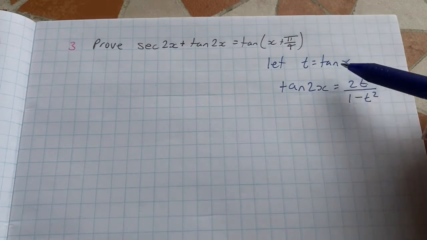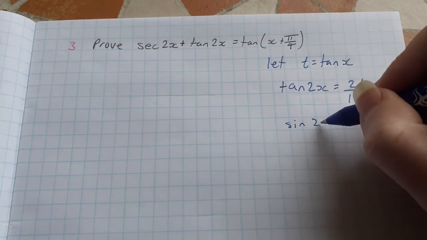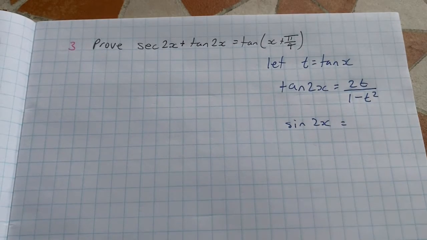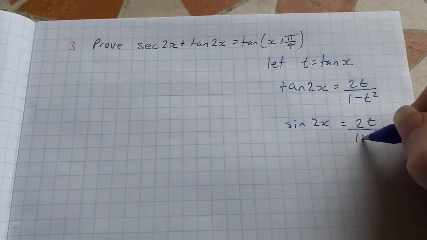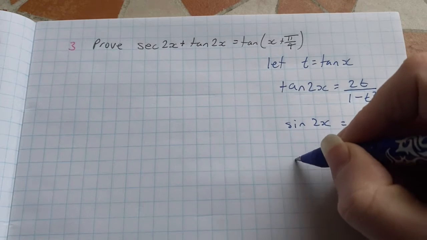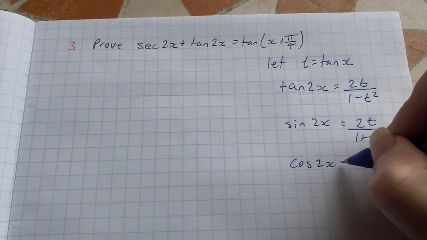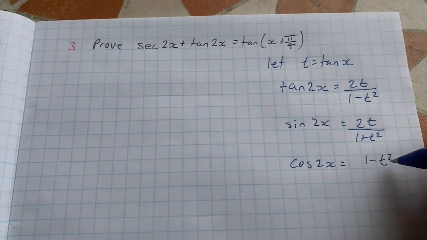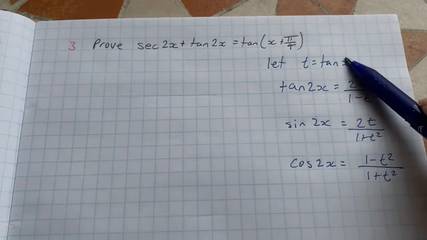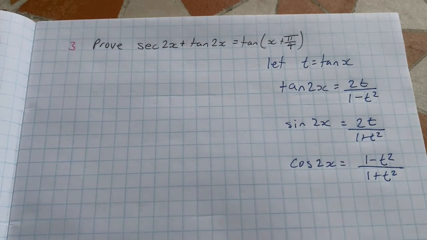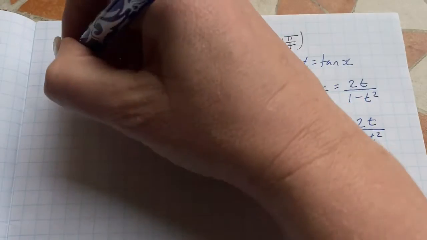So I'm just doubling all of those. So sine of 2x would be 2t over 1 plus t squared, and cos of 2x equals 1 minus t squared over 1 plus t squared. So it's exactly the same results, it's just all of these x's are doubled. And that's a really useful thing to do.